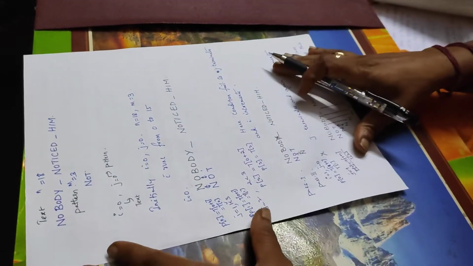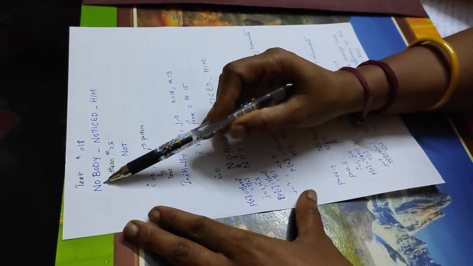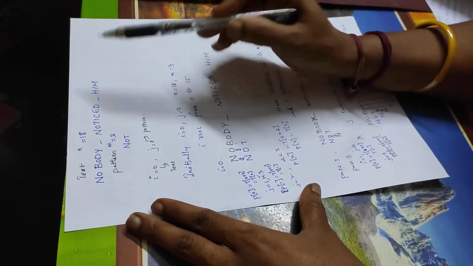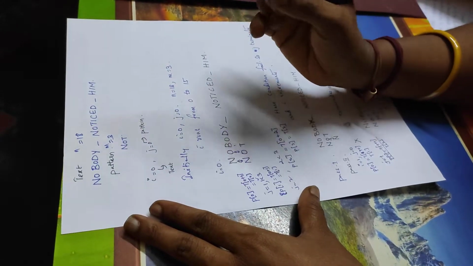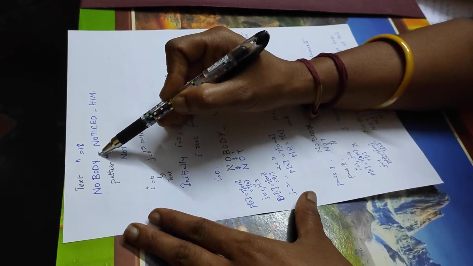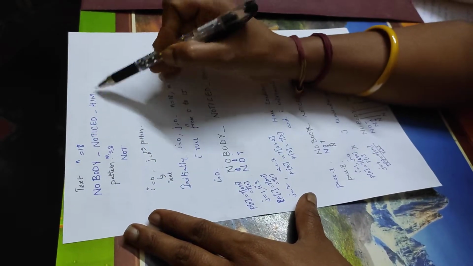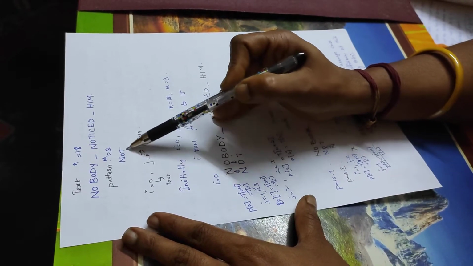I'll show you, we'll try to find something. Here, this is a text: "nobody noticed him". This is my text. Now I want to search for the pattern "not". My text size is 18, including the underscore symbol, so in total I have 18 characters. Now I am trying to find "not", which is 3 characters. It is my pattern.